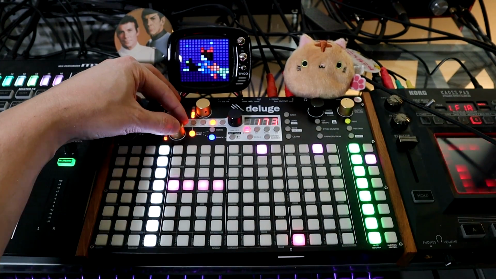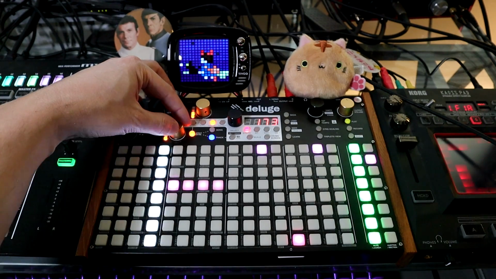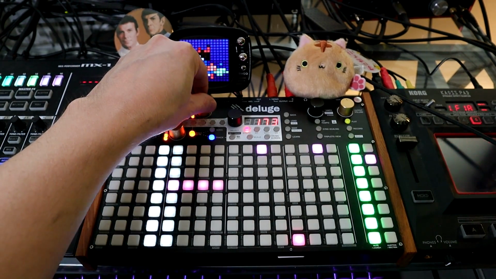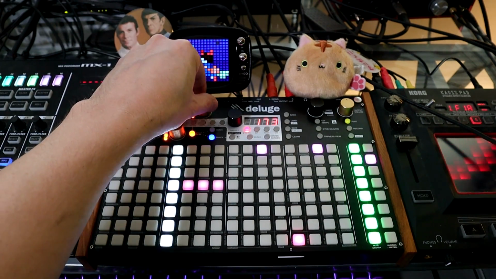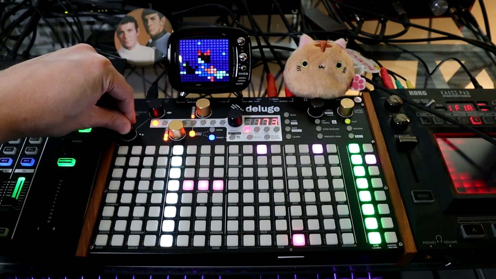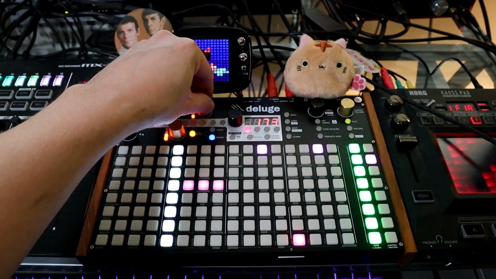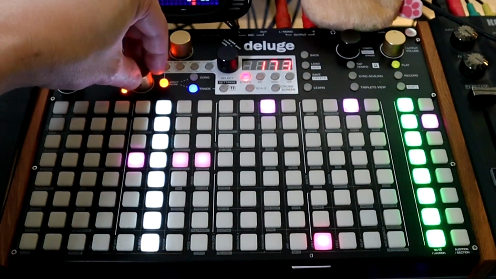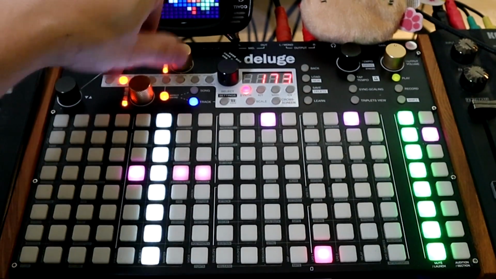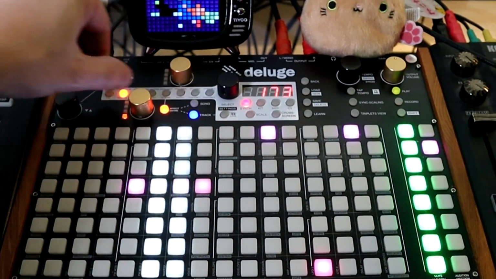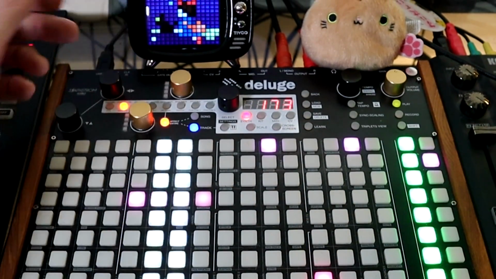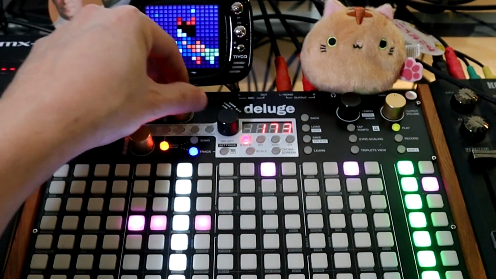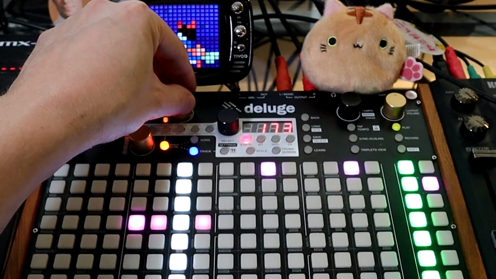Portamento. We're going to turn down the volume a little. It's getting a little loud. Turn it up higher. Now, so we turn down the modulation, so it's just a smooth sine wave sound. Turning it back up.